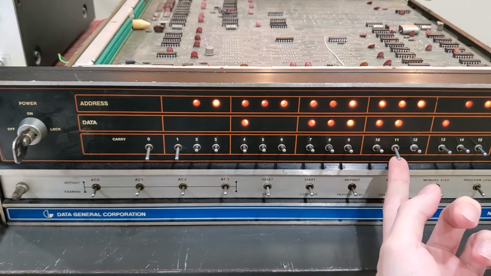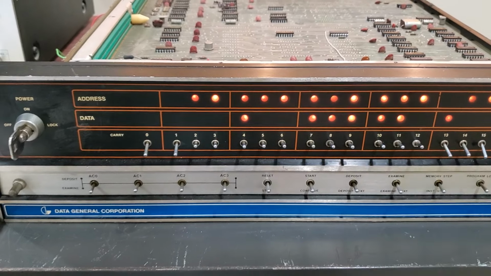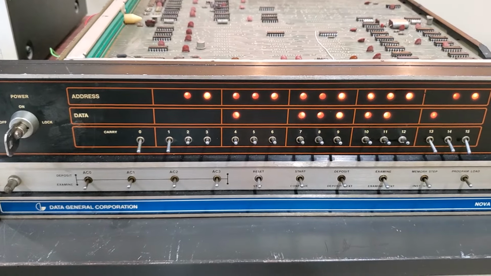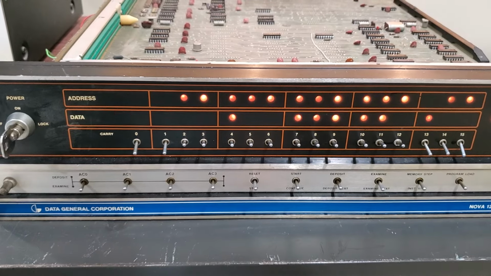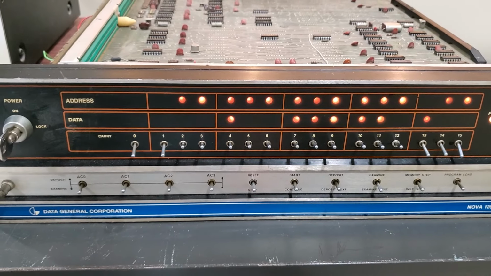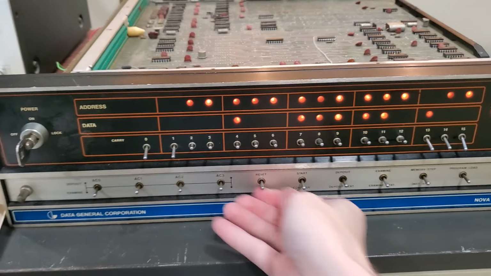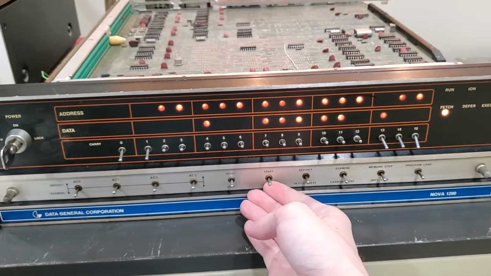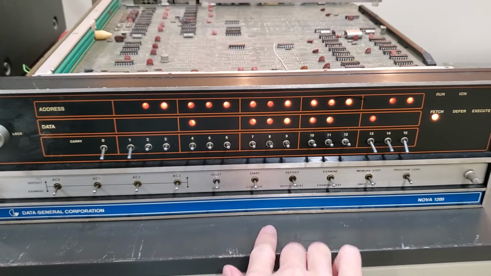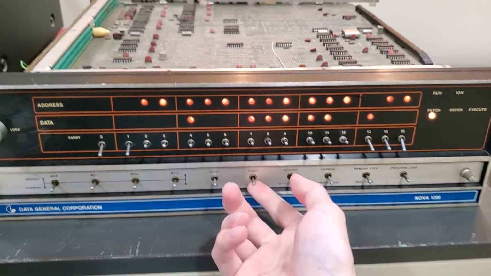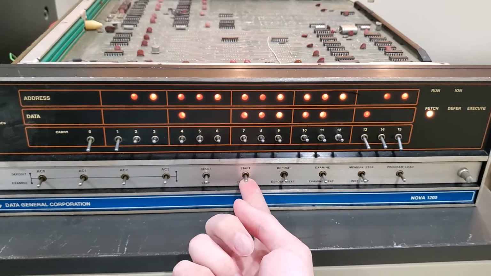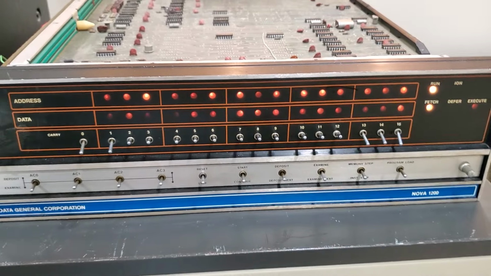We start the program from 37770. Reset. And this was not working before. I had to use continue to start programs, but now start is working again, which is great. So we're going to do a start.